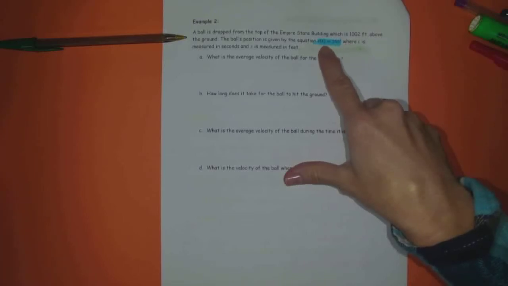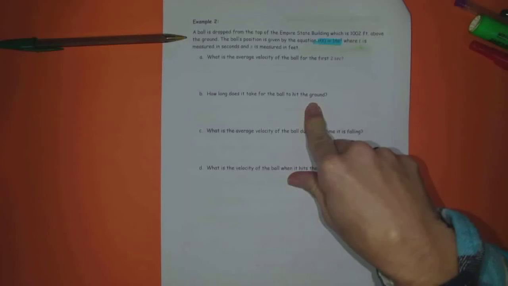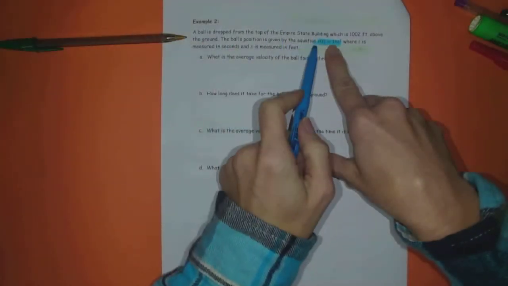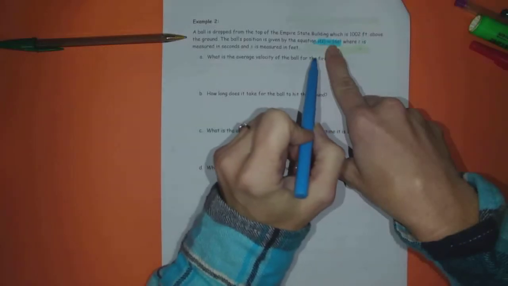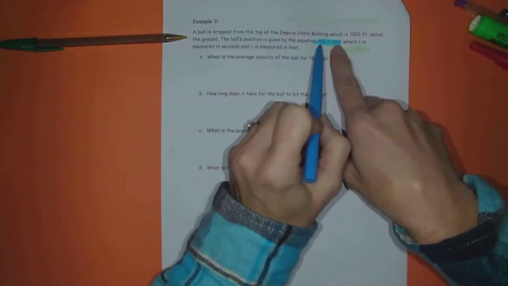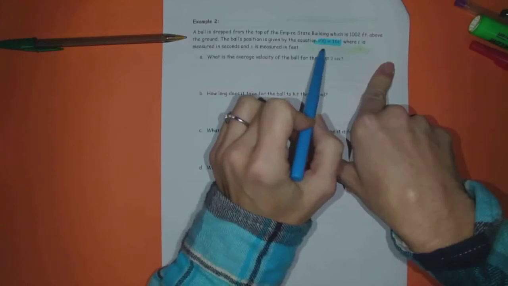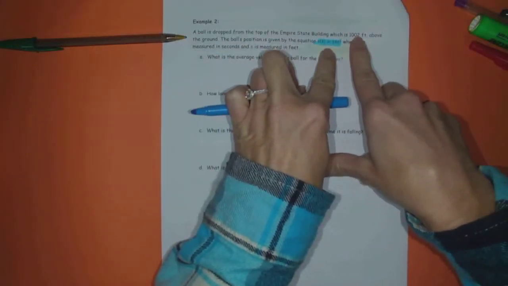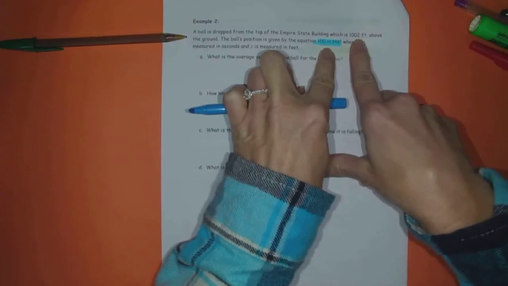Okay, but we got to think a little bit differently here, because when I first did this problem, I was kind of confused. I'm used to finding the position of something that starts on the ground and gets thrown upward. Here, this is basically going to give you the position from 1,002 feet above the ground.